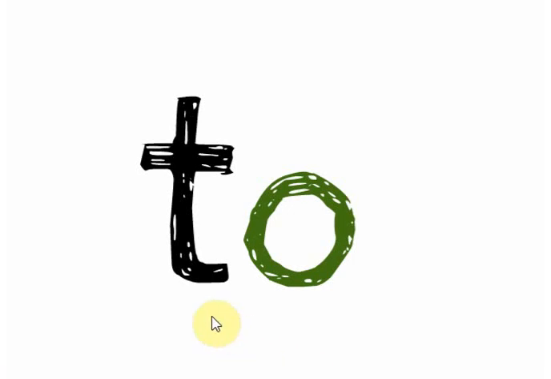To, too. So here the O is making a oo sound. Again, a little bit unusual. That's why it's in green. And this is like in the sentence, to go to school. Or the phrase to go to school.